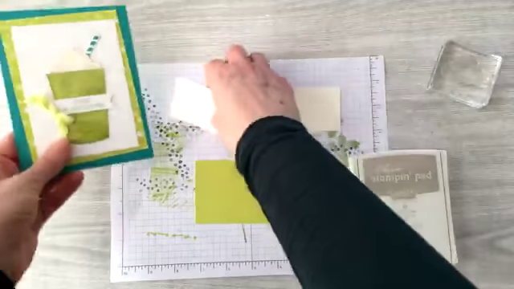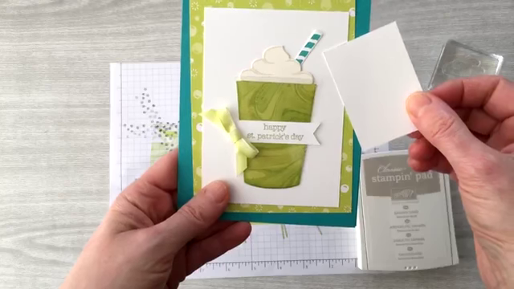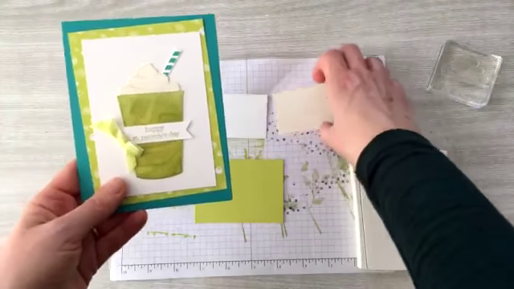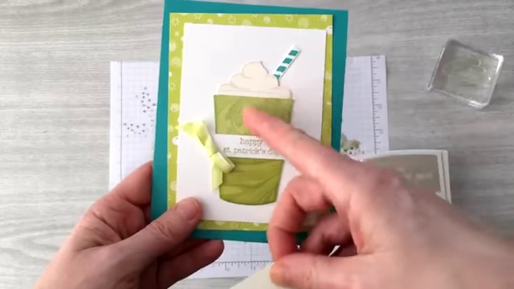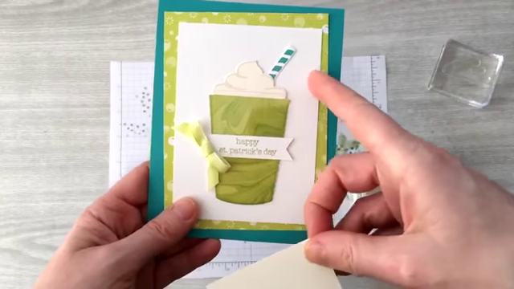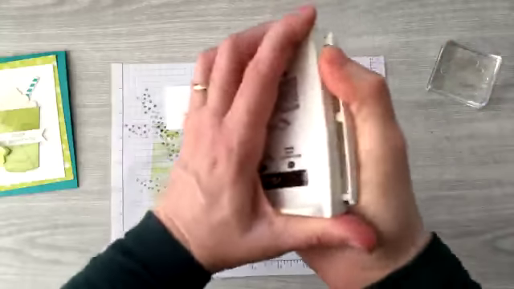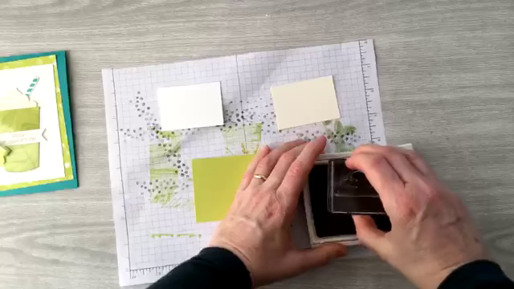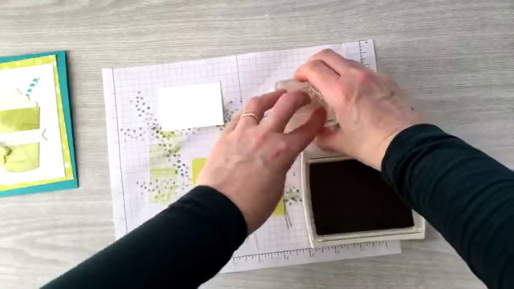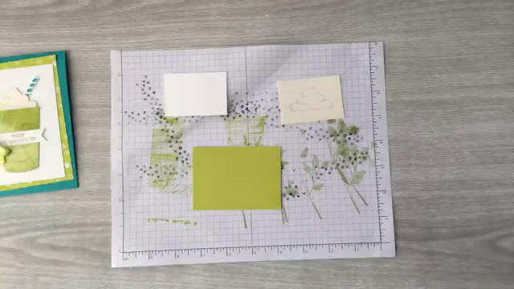Now, if you do Whisper White, on Whisper White, the cream is not going to stand out very well. So instead of doing that, I did the Very Vanilla, so that there's a little bit of contrast, so it stands out a little bit more. So grab the Sahara Sand ink pad, and I'm just going to stamp that down there. So that's going to give us the contrast.